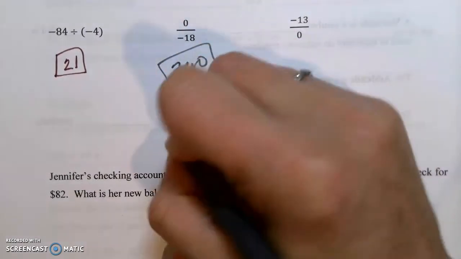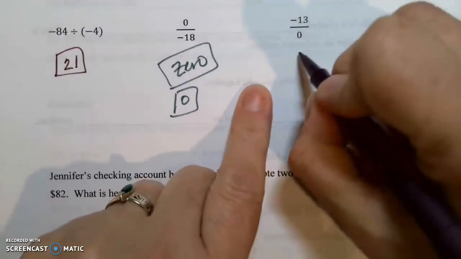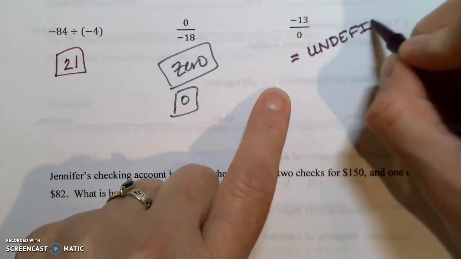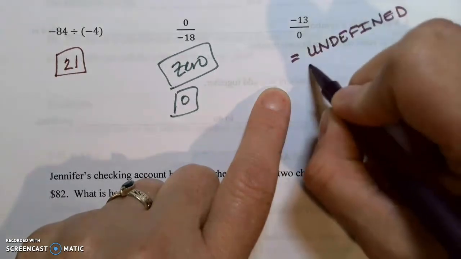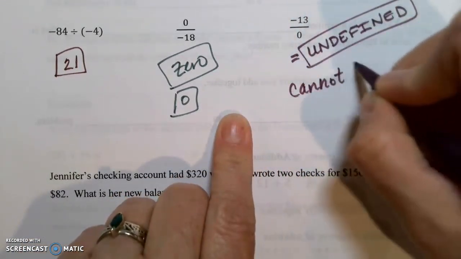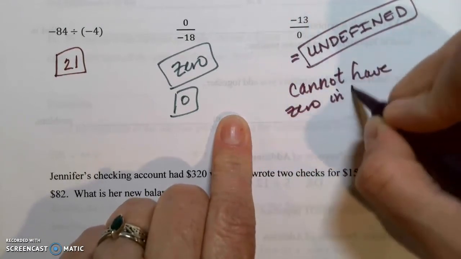That will be 0. Dividing by 0, undefined. So this one, undefined. Not have 0 in the denominator.